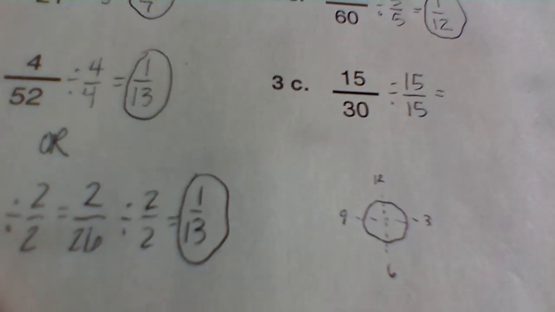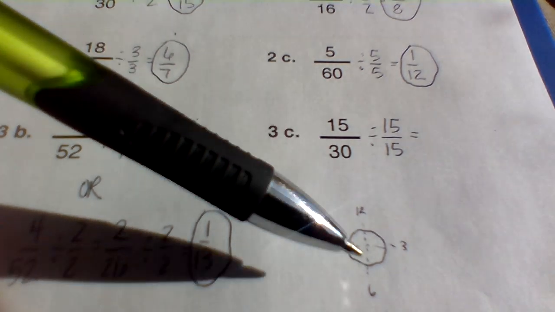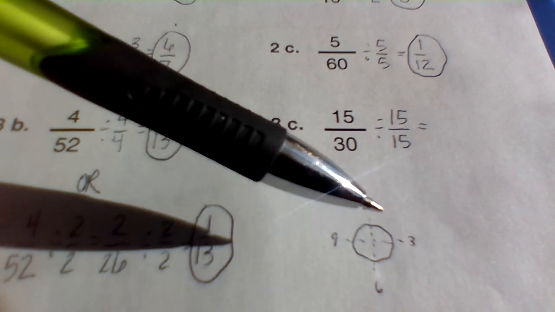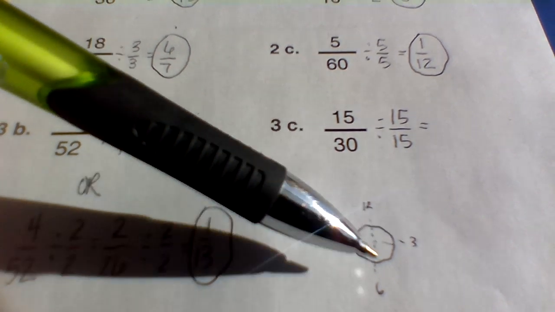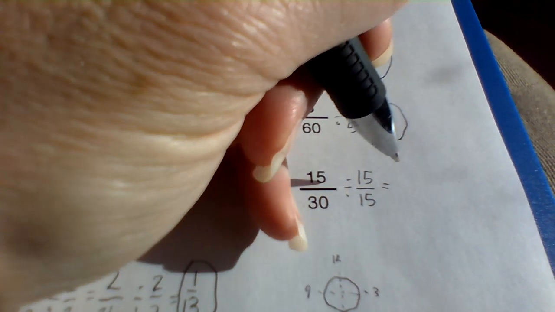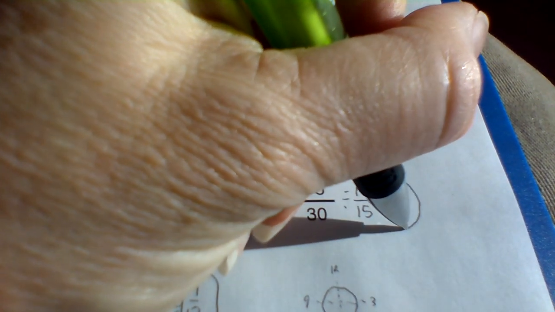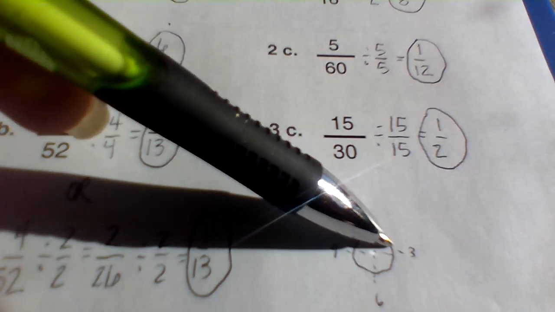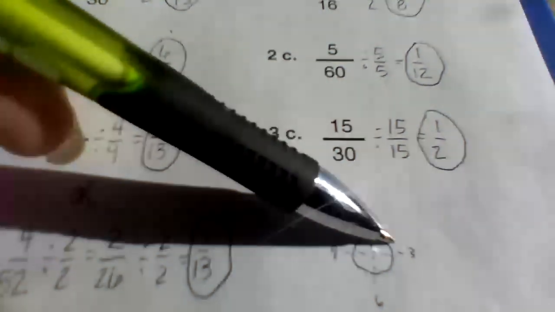I'm going to show you guys a visual of what I'm talking about. So here's my clock, right? And I split it into 4 equal pieces because that's how many 15-minute increments are in there. So when I get to 30, look, I had 2 15-minute increments. So when I do this, 15 divided by 15 gives me 1, and 30 divided by 15 gives me 2, so 1 over 2. Because if I go here to 15, I had 1 set. If I'm at 30 minutes, I had 2 groups of 15. So that's where we are.